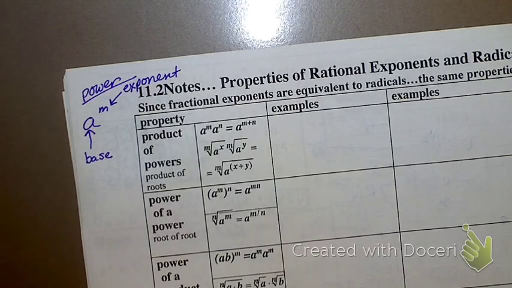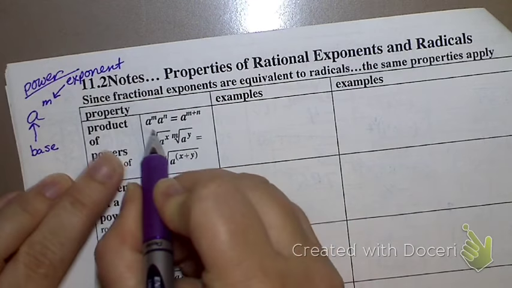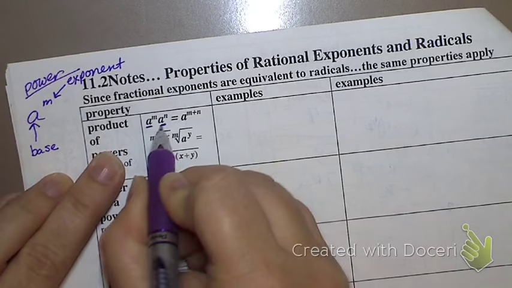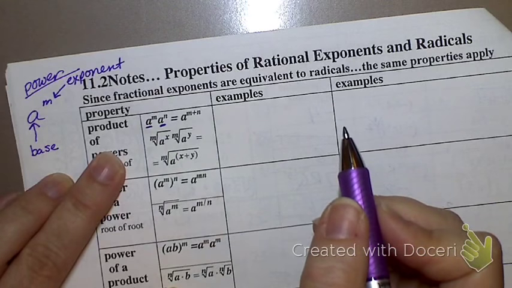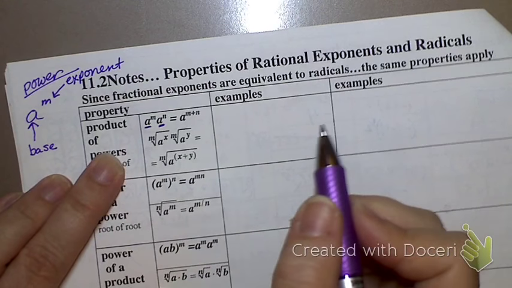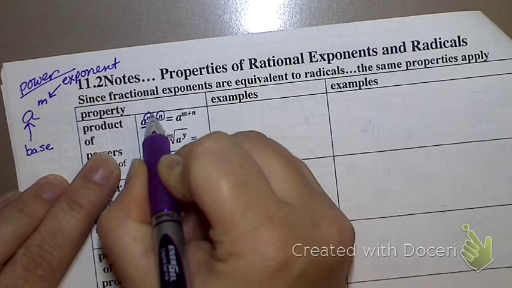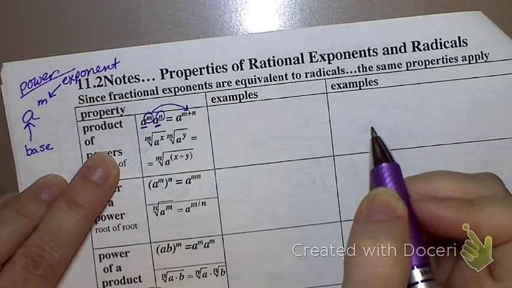Okay? So, if we have something that's written like this, you have two bases, and what do you notice about those two bases? They match, right? If you have two bases that match, what can you do with the exponents? You can add them.